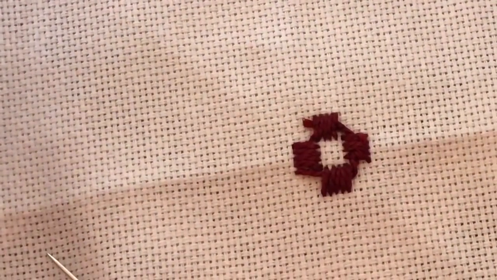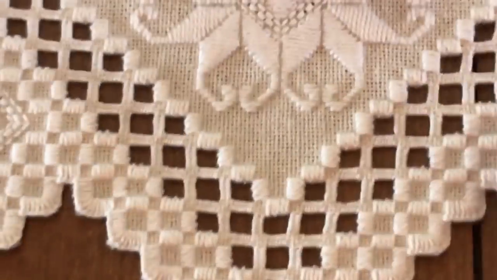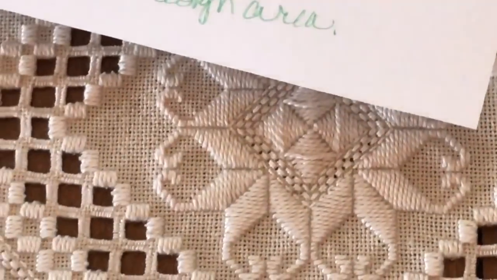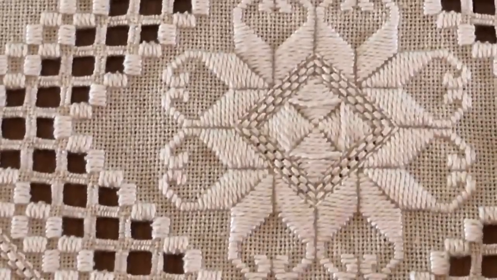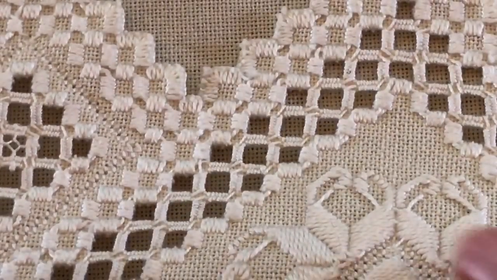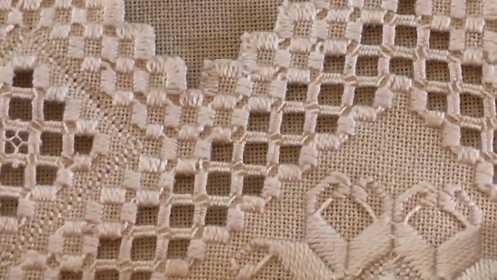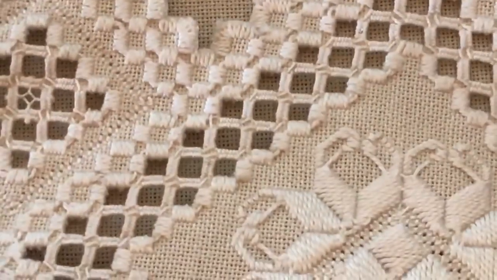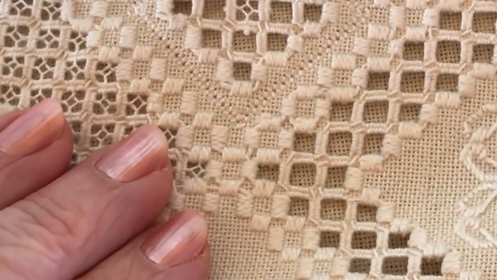Now, do not worry. This will not come undone. This piece here that I'm using as a background for working. Here's the back side. Okay, so you can see all the places that I've gone under, ran threads through, locked them in. You can kind of see all of that throughout the piece.